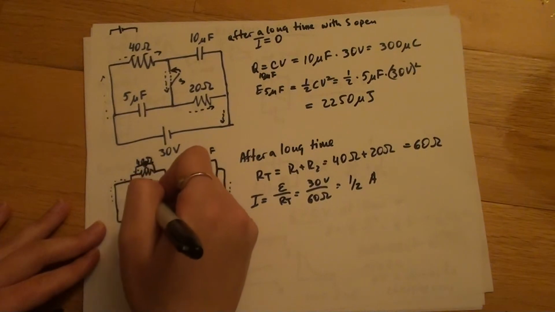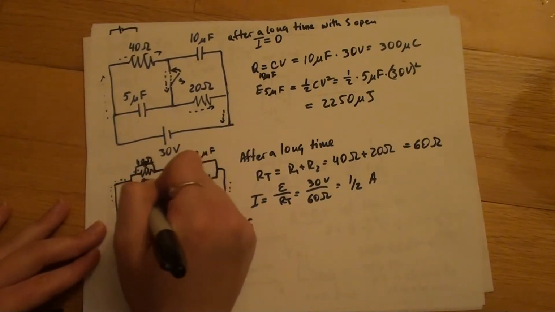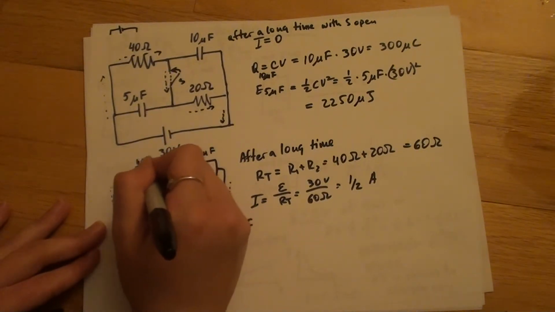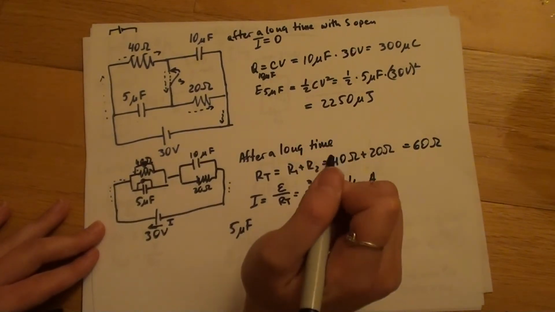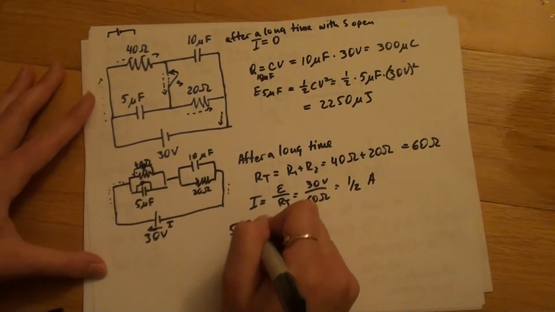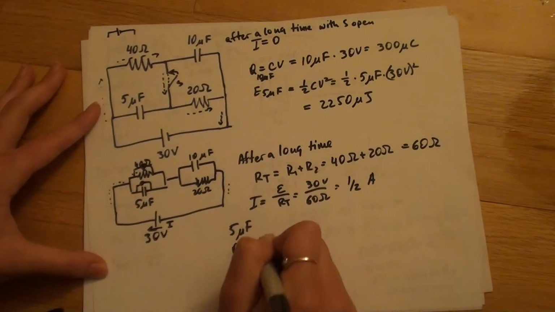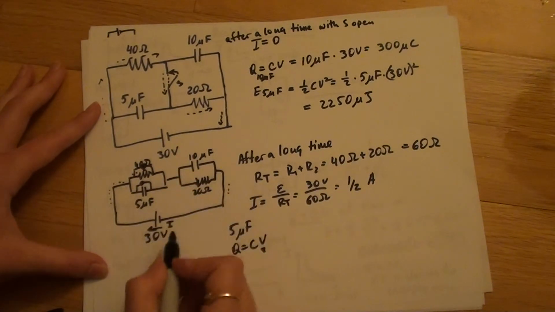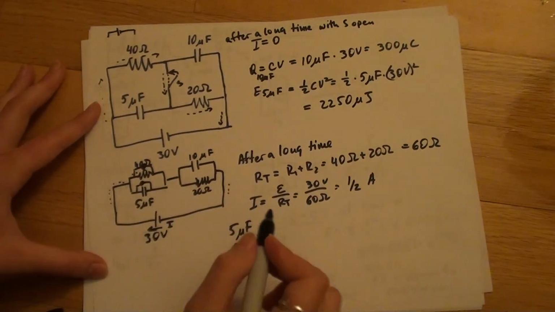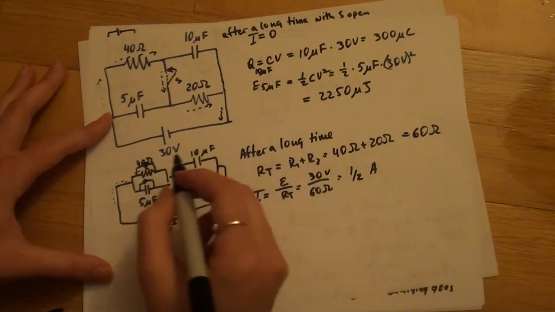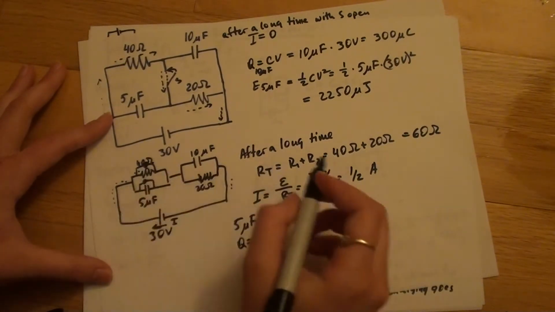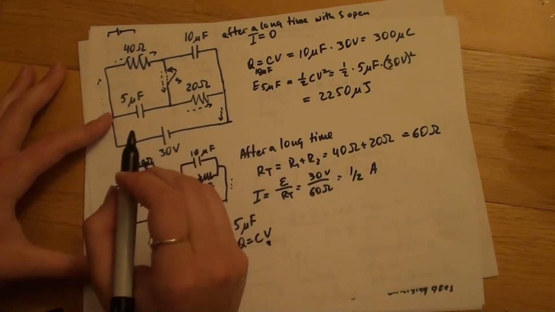So the voltage across this capacitor will equal the voltage across the 40 ohm resistor. So what does that tell us? This tells us that in the formula Q equals CV, this V is not the EMF of the battery, it's the voltage across the capacitor and across the resistor.